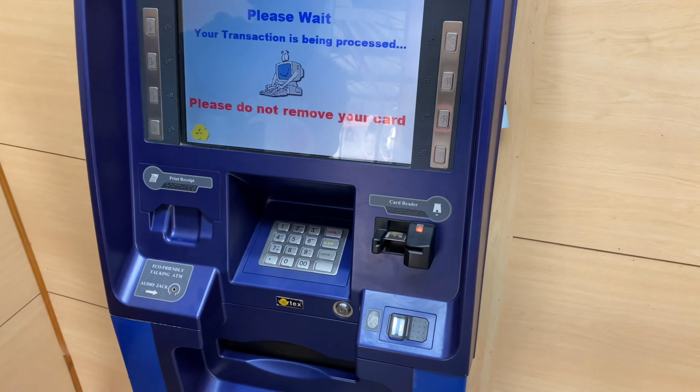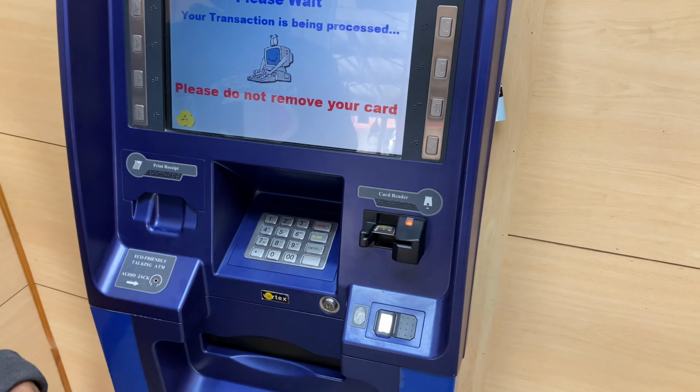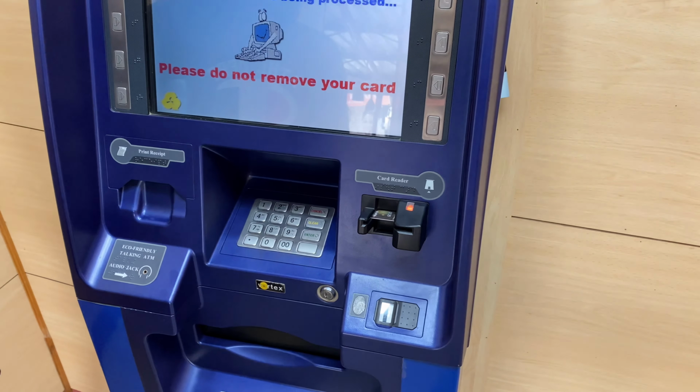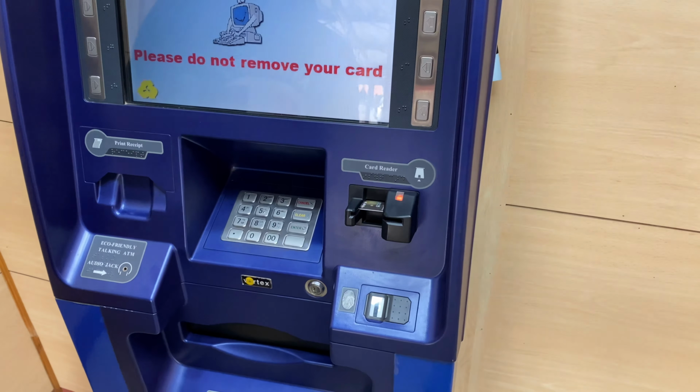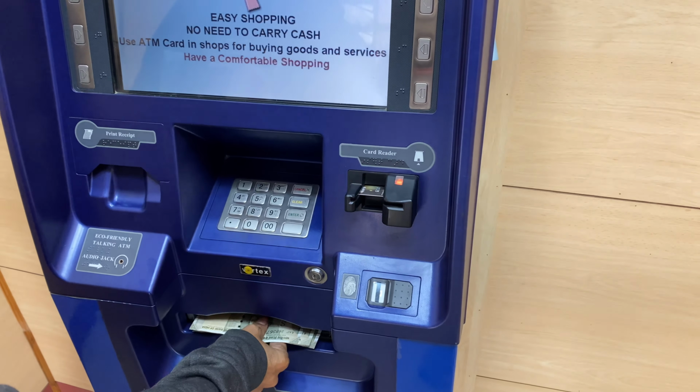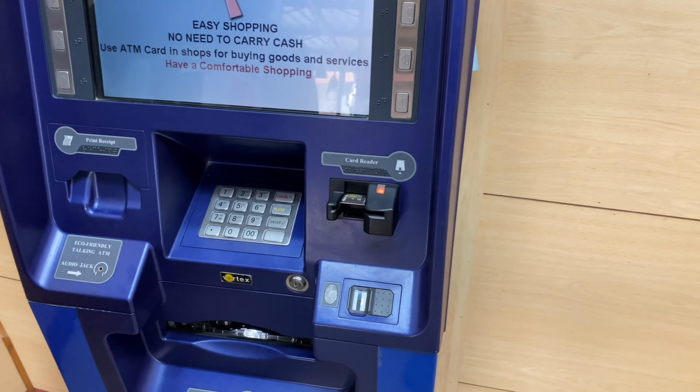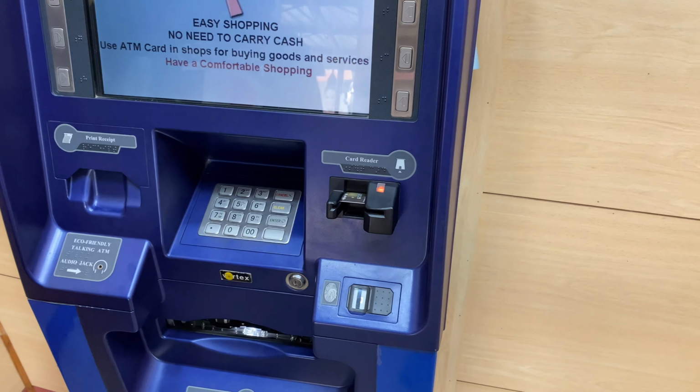Just wait 5 to 10 seconds. Okay friends, the money has come out, ready. Take it out of the ATM. So it's very simple and easy, friends, you can withdraw money using an Indian Bank ATM machine.